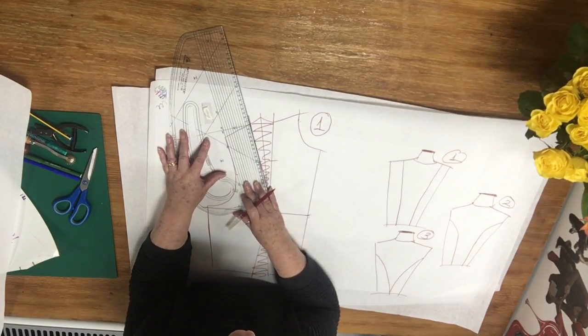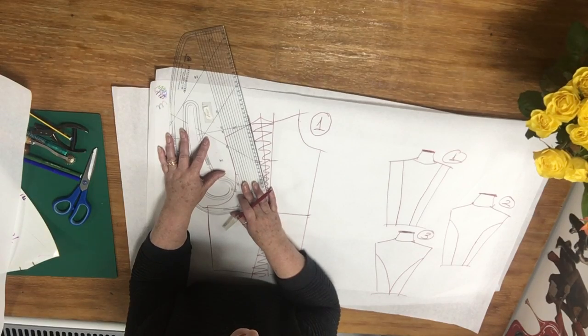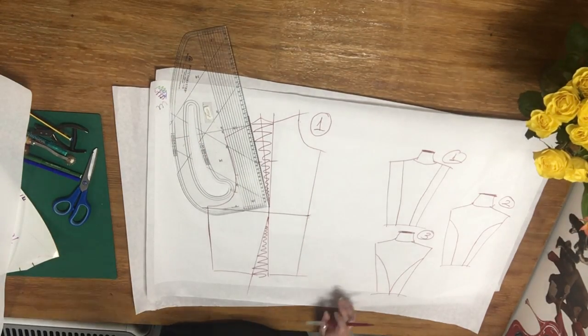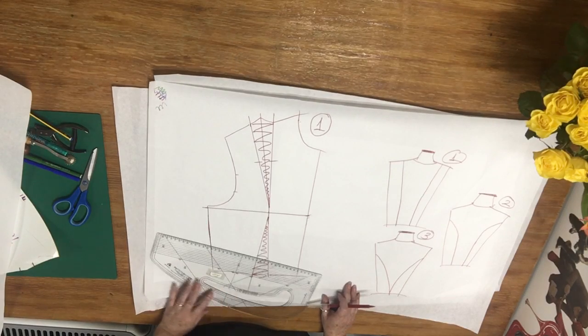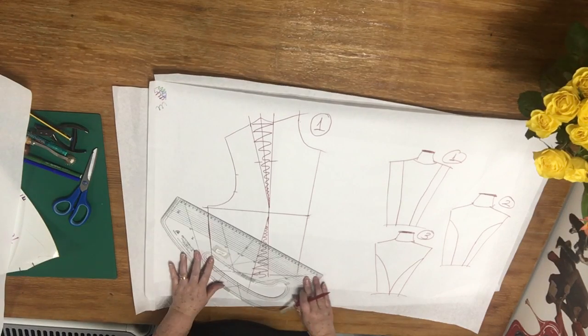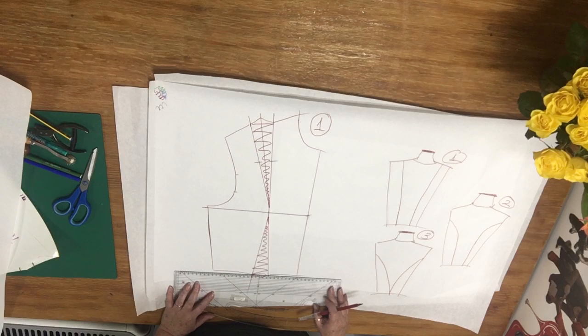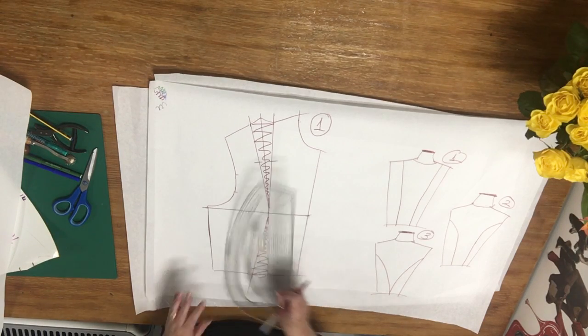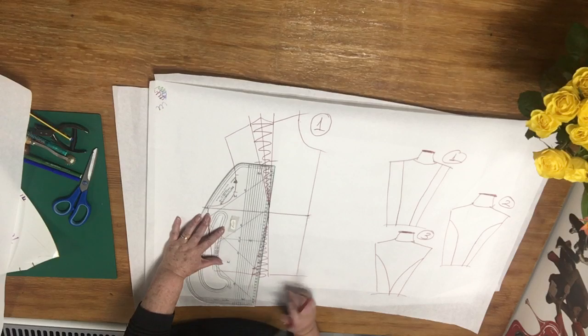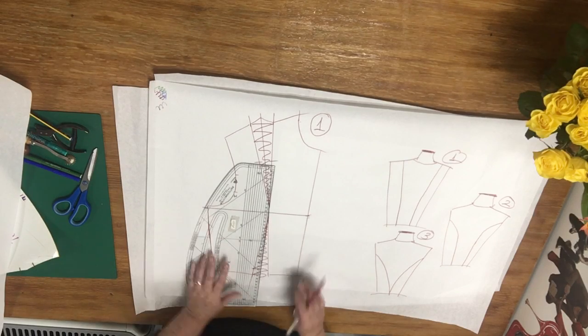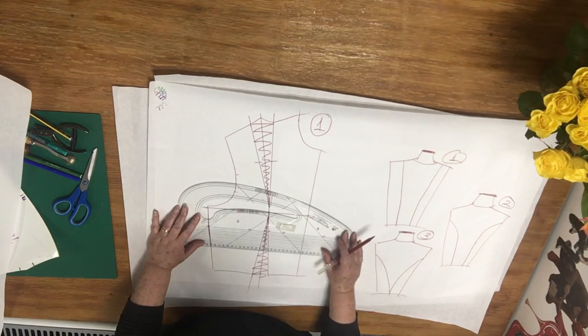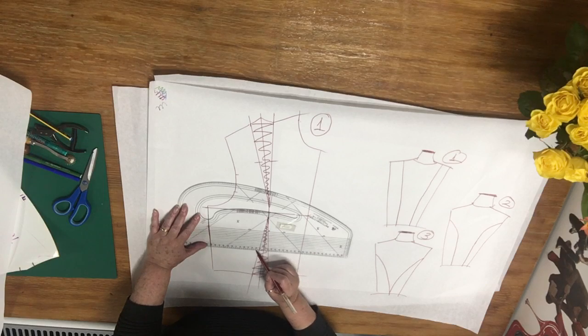Now this is when you really do want to be using a fine pencil. Using a fat pen, you can end up being quite a few millimetres or half centimetres out when you're measuring up your lines. So a nice H pencil is what we're looking for. I'm just going to do the same here. I'm giving myself a balance mark about halfway down.